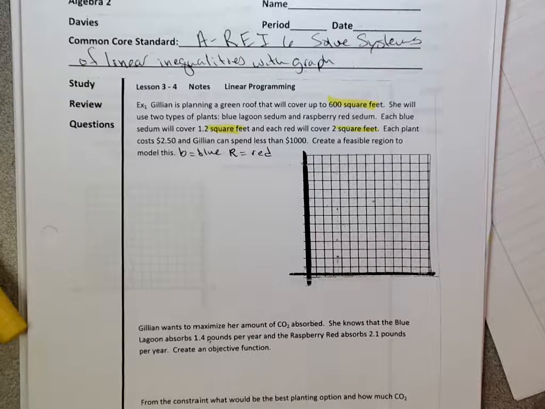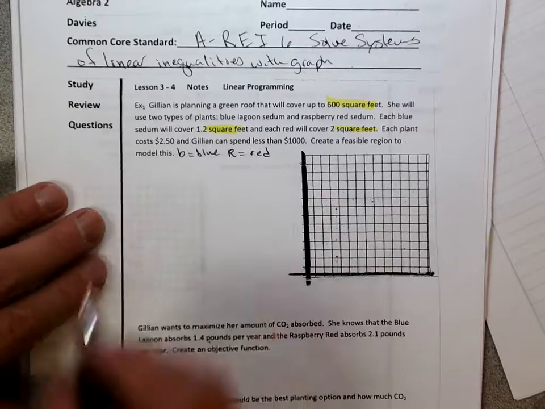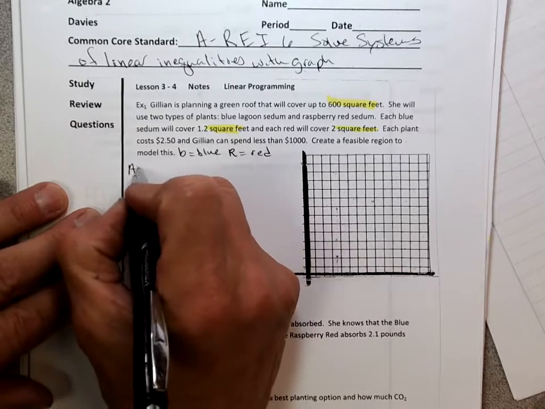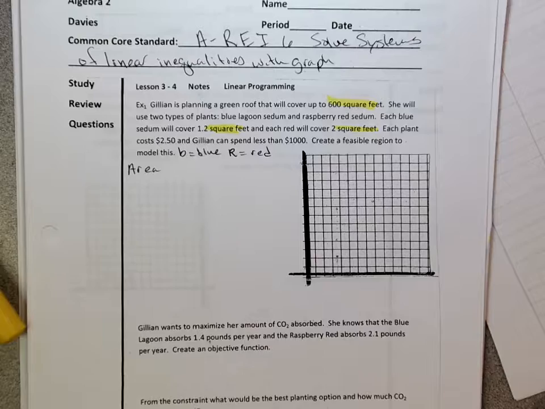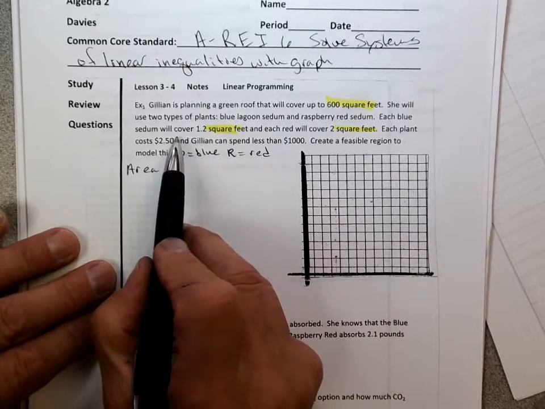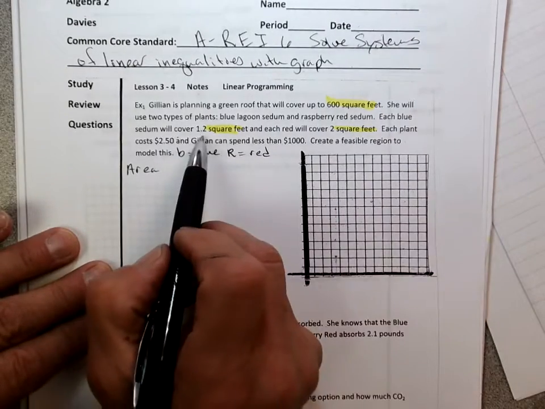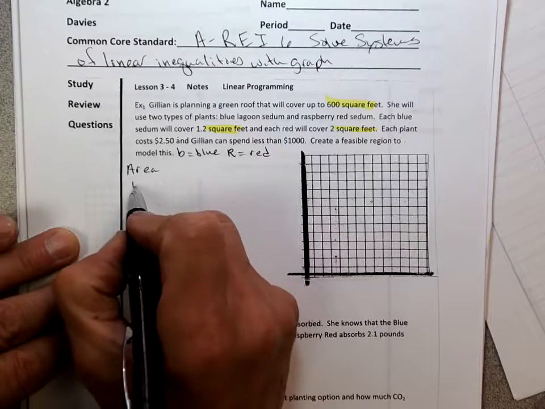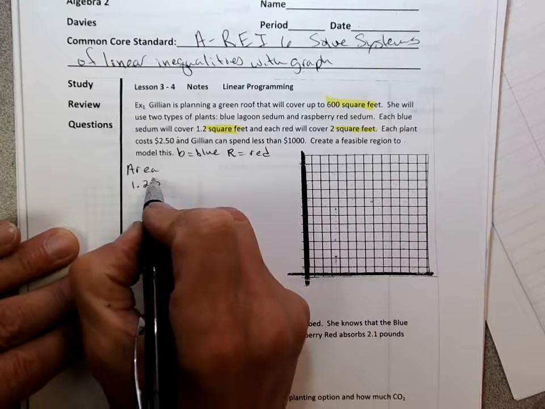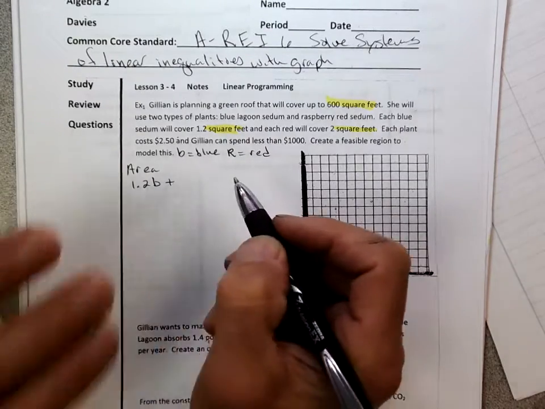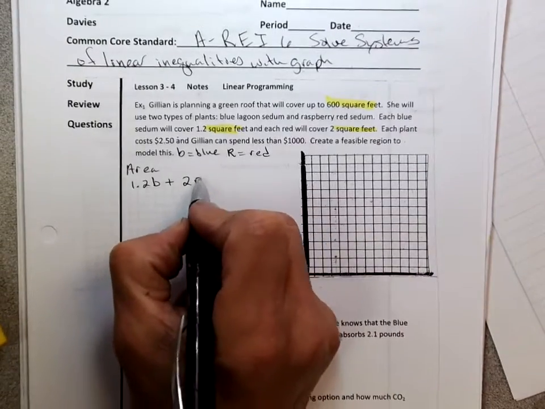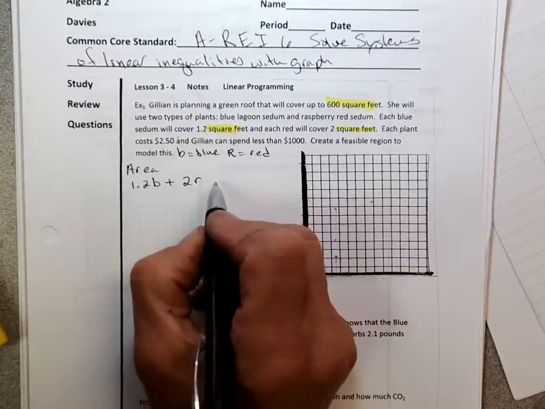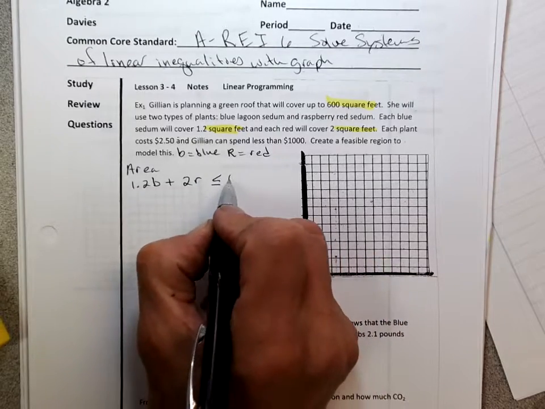Now, my first equation has to do with area. So let's figure out what an area equation happens to be. The blue flower will cover 1.2 square feet. So we're going to go 1.2 blue plus, because we're going to do blue and red, plus 2 red, and that can be less than or equal to 600, okay?